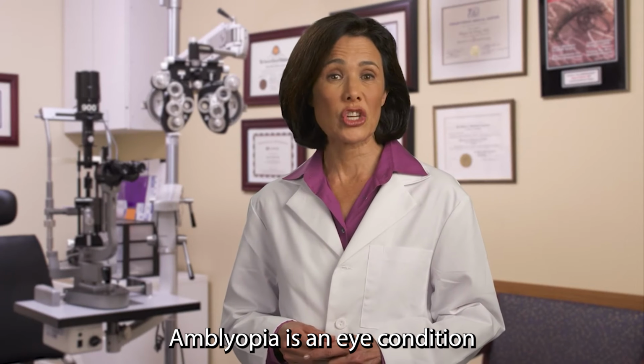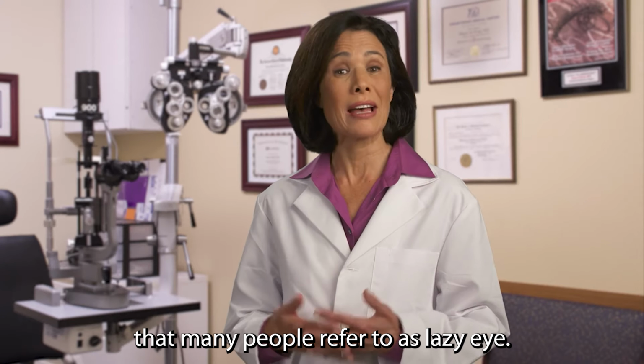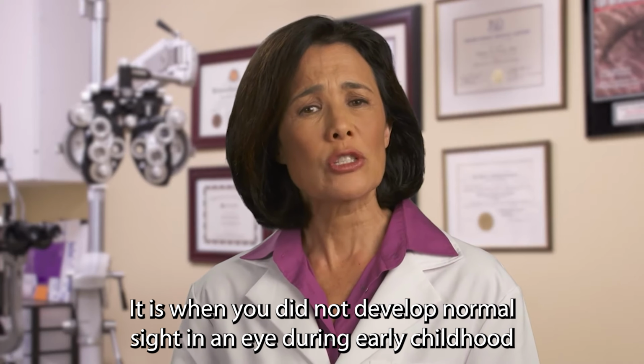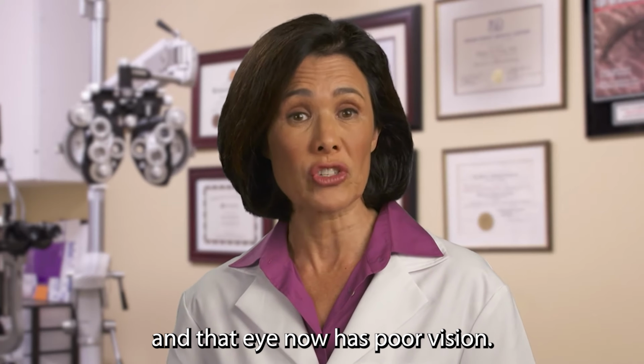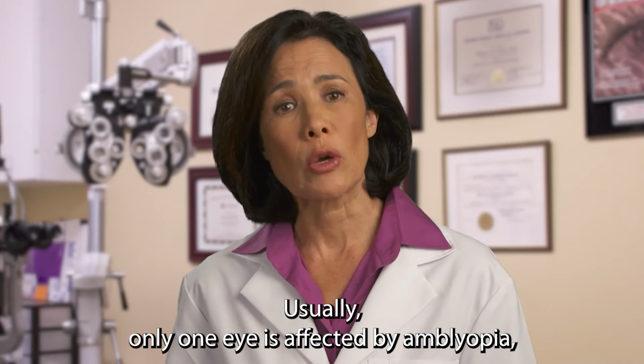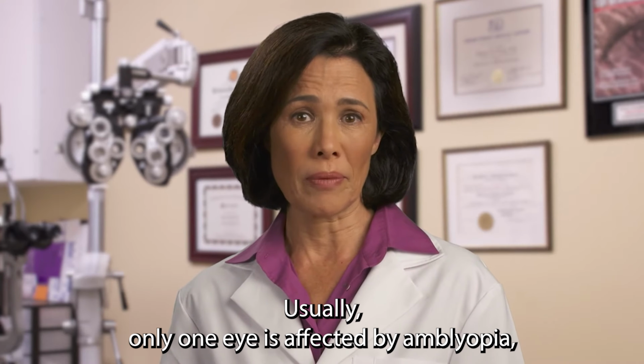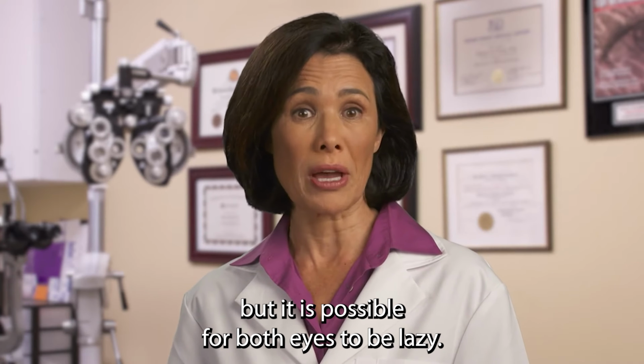Amblyopia is an eye condition that many people refer to as lazy eye. It is when you did not develop normal sight in an eye during early childhood, and that eye now has poor vision. Usually, only one eye is affected by amblyopia, but it is possible for both eyes to be lazy.